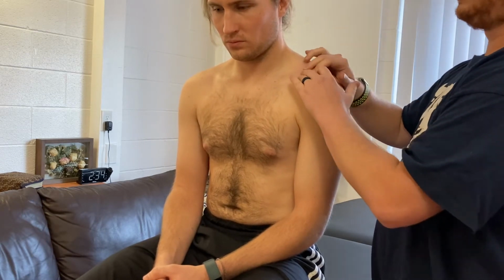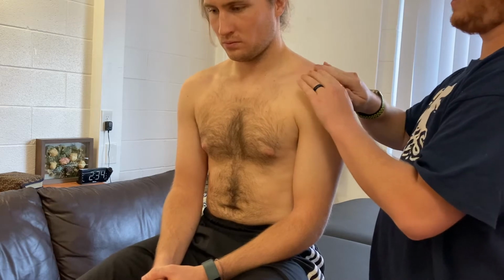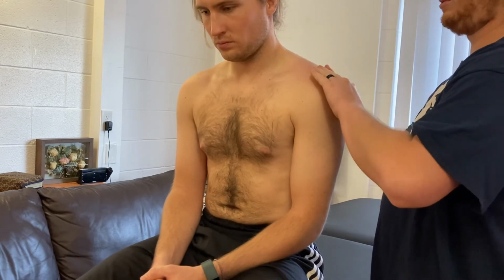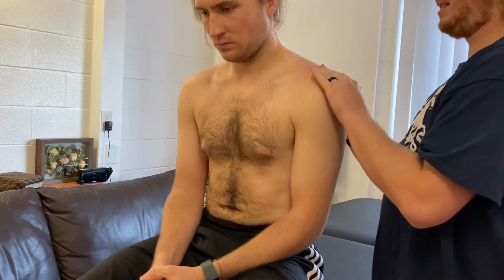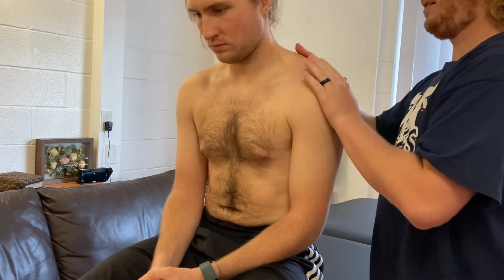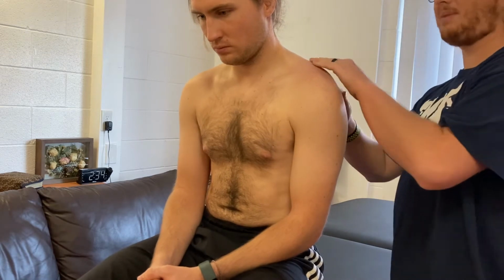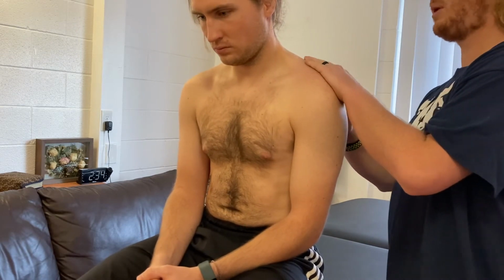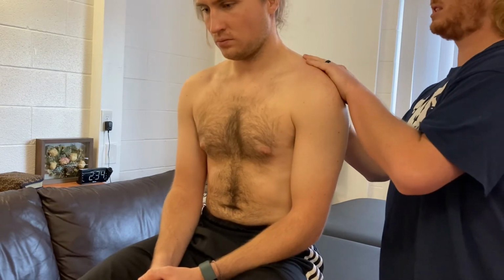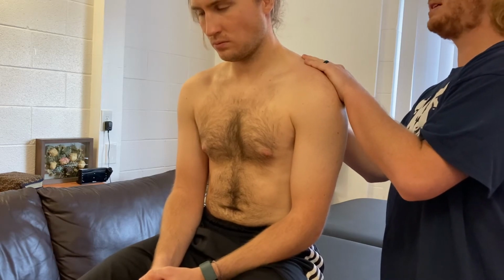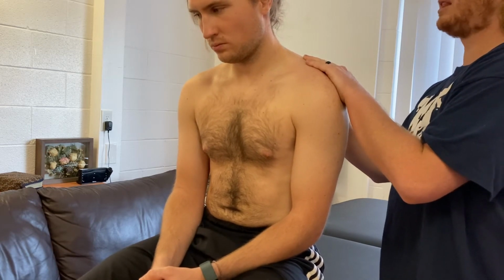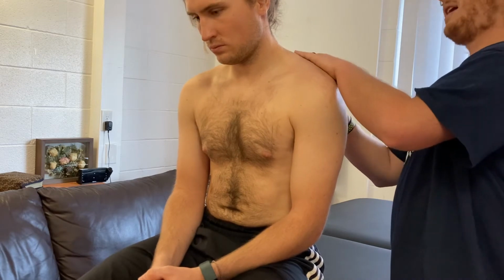So if we take that and we follow and find the acromion, we can find where it turns into the spine of the scapula, and we can feel the spine of the scapula as we go back towards the backside. On top of the spine of the scapula, we have the supraspinatus muscle, and below we have the infraspinatus muscle. Once you meet the medial border of the scapula, it's about the level of T3.